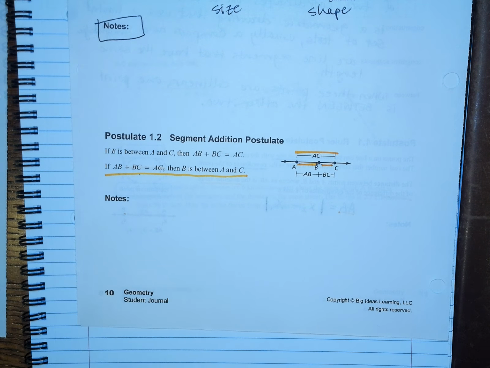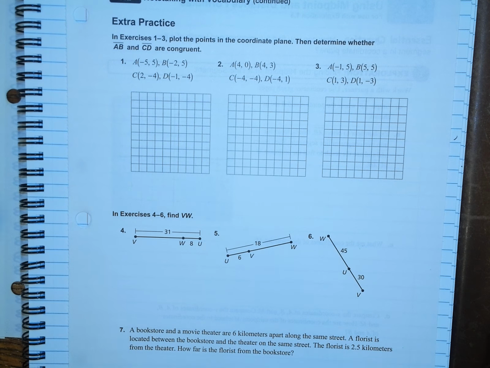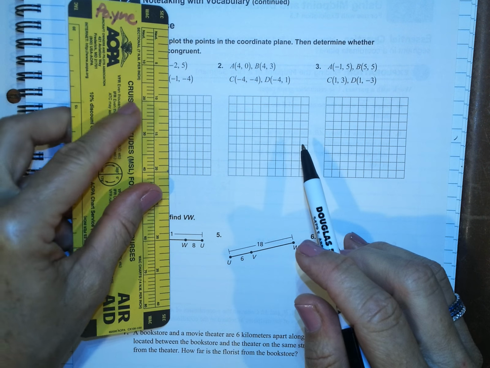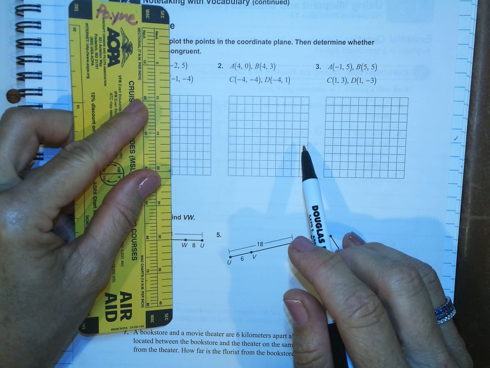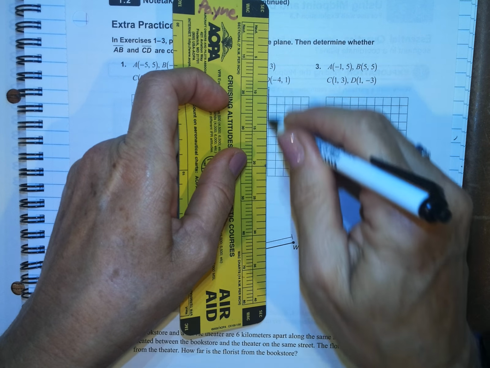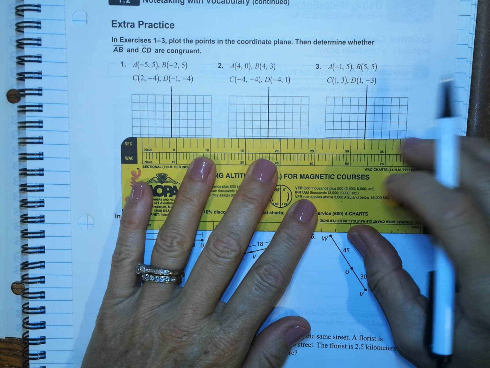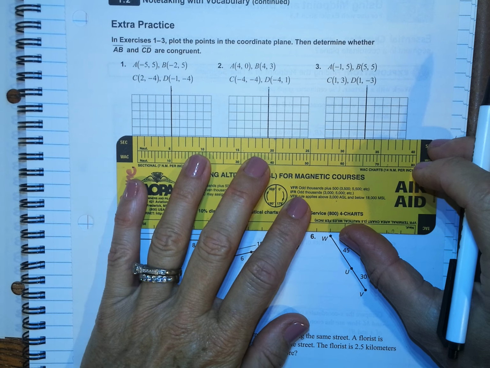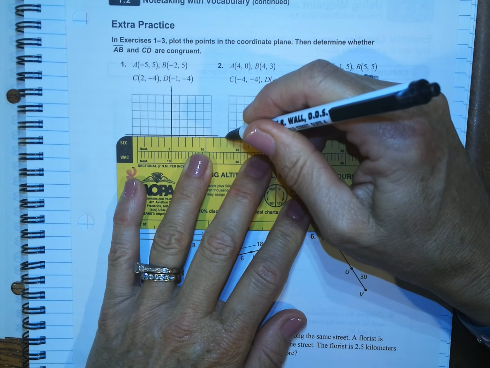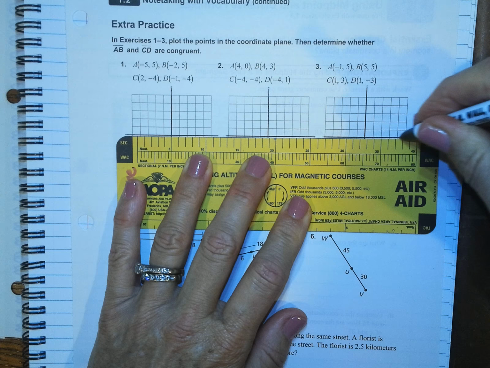So let's turn our page. Some of these problems that we're going to be doing, the extra practice on page 11, in exercises 1-3, plot the points in the coordinate plane. Then determine whether AB and CD are congruent. So I have all four quadrants here. The first thing I'm going to do is draw my axes in. There's my Y, there's my Y, there's my Y. And I should just be able to go all the way across with this. So here's my X, here's my X, and here's my X.